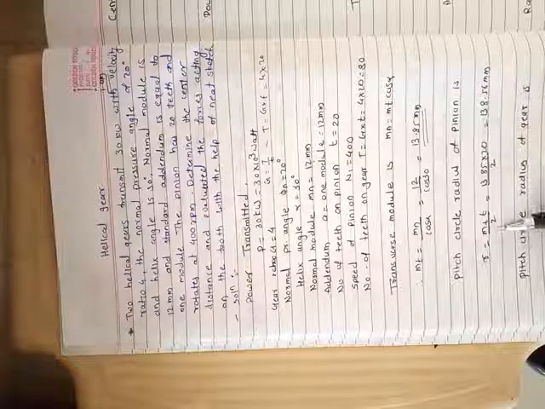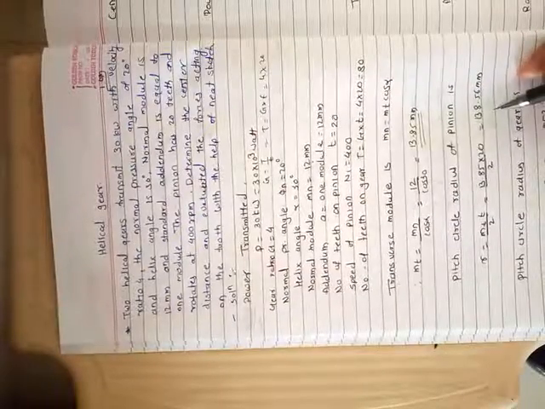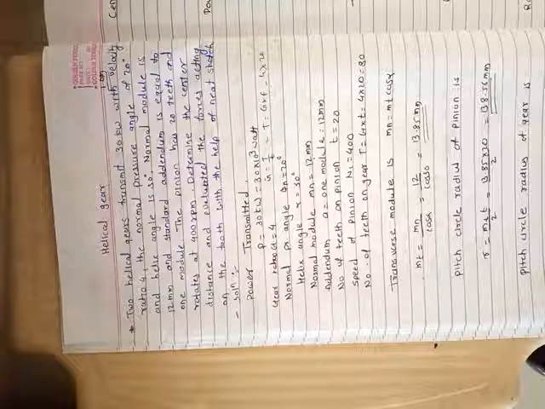Next is the pitch circle radius of the pinion. The pitch circle radius of the pinion is r equal to mt into t upon 2, that is the tangential module into number of teeth on the pinion upon 2, equal to 13.85 into 20 divided by 2. After calculation we get 138.56 mm. That is the pitch circle radius of the pinion, small r. The next will be the pitch circle radius of the gear.